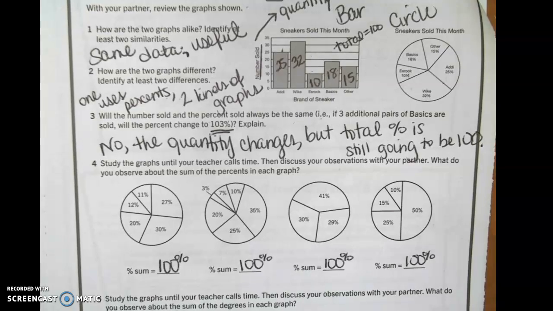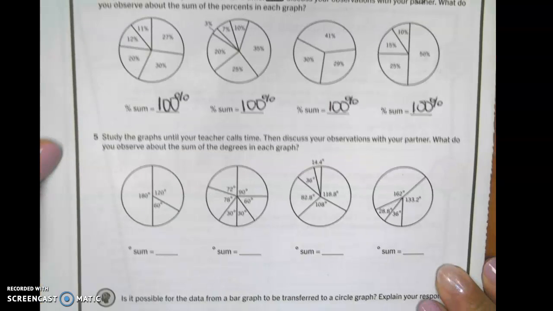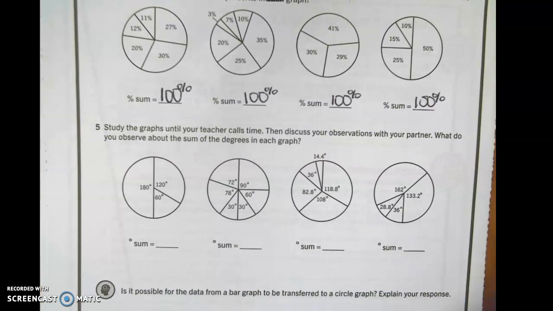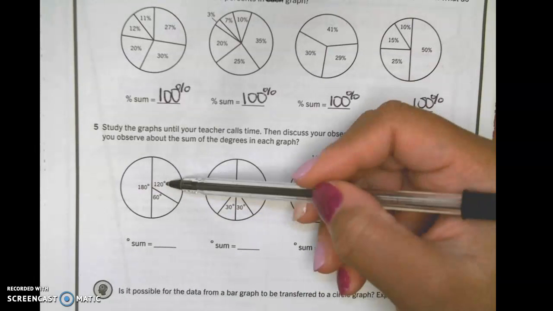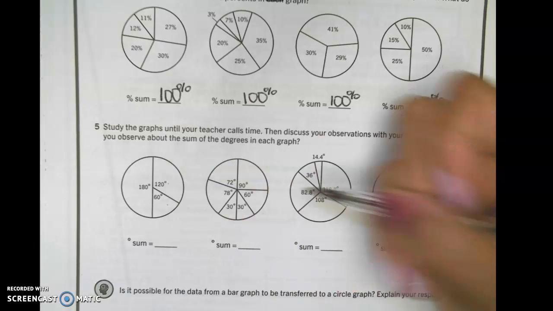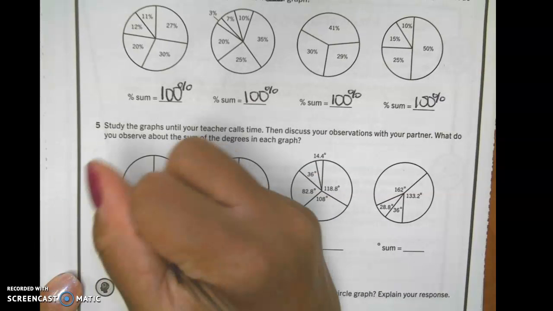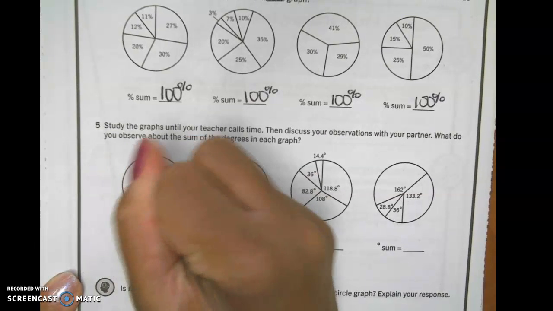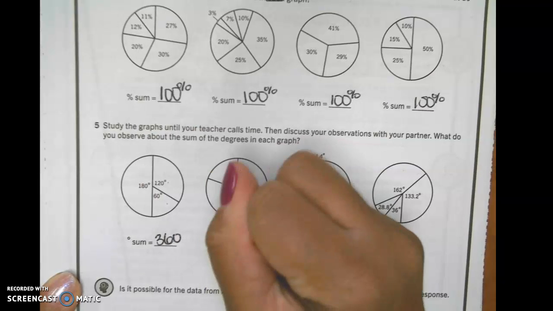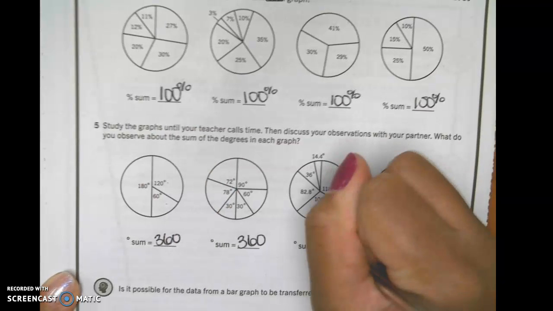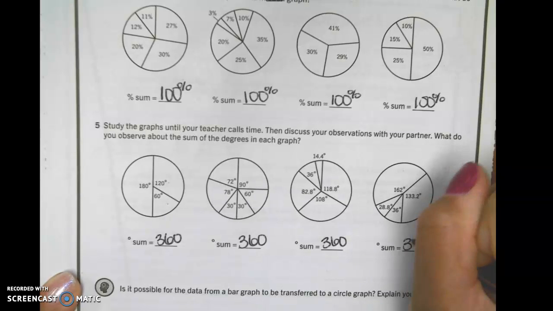Now moving along, what do we know about a full circle? No, because this is 180. Say what? 360. 180 plus 120 plus 60 is 360. All of these should add up to 360. This is going full circle.